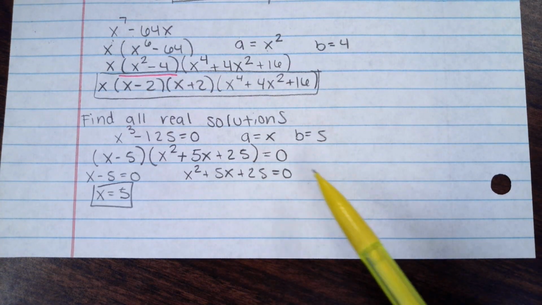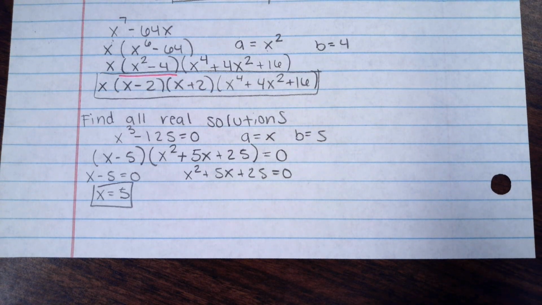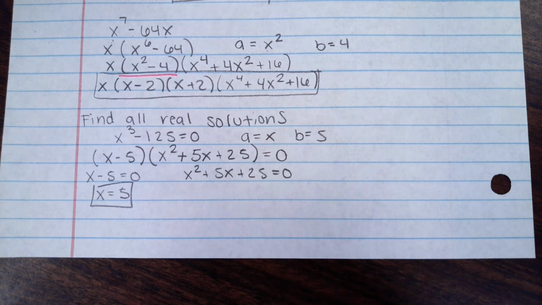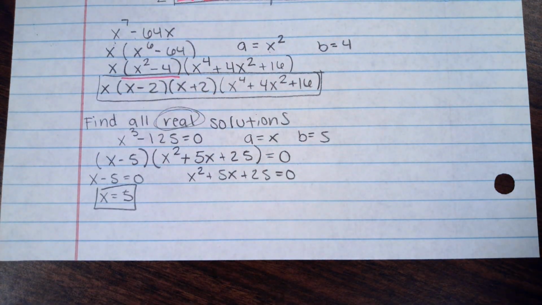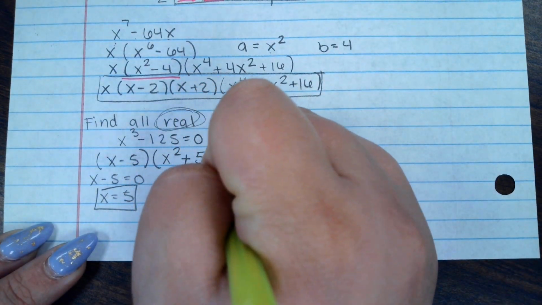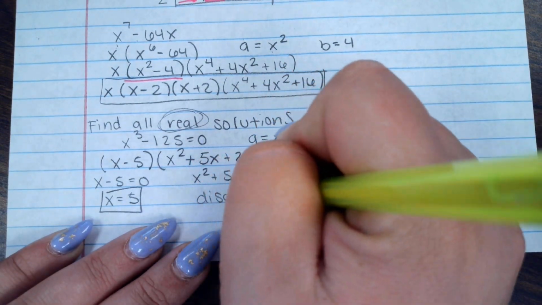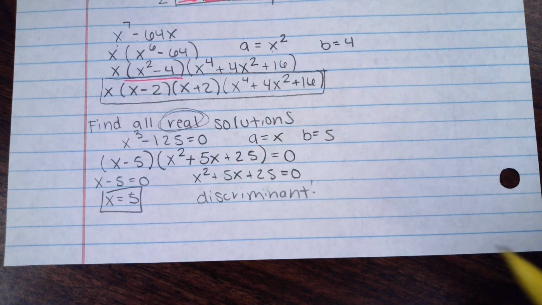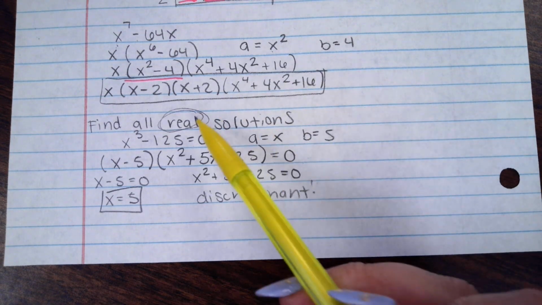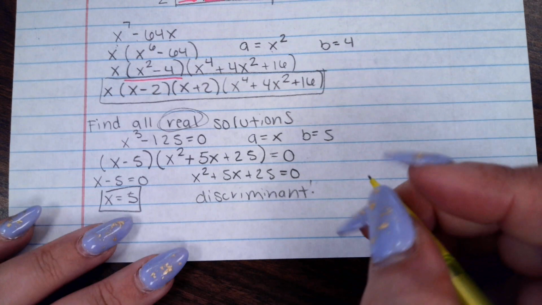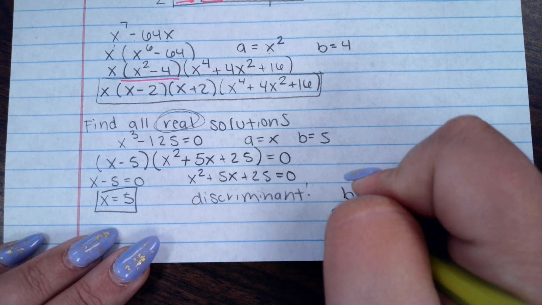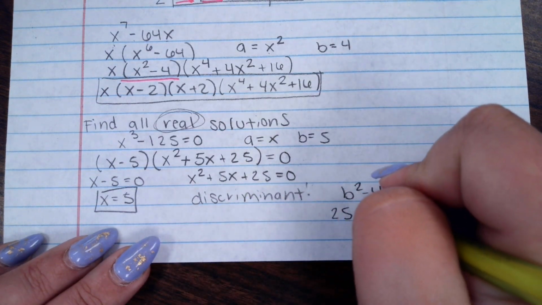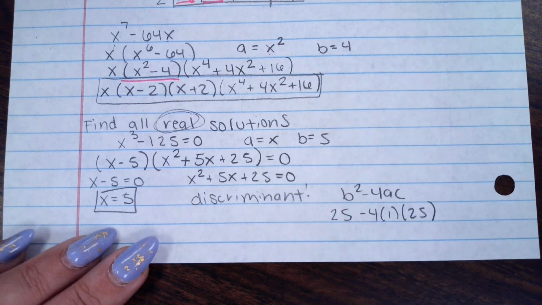On this side, we have a quadratic, so we have plenty of ways to solve quadratics. We could always use the quadratic formula. That's kind of our go-to. It works for everything, right? But what we could do instead, since we are only looking for real solutions, we can find the discriminant, and if it's negative, my solutions are imaginary. I'm only looking for the real solutions. So let's do it. So that's b squared minus 4ac. So 25 is 5 squared minus 4 times a times c.